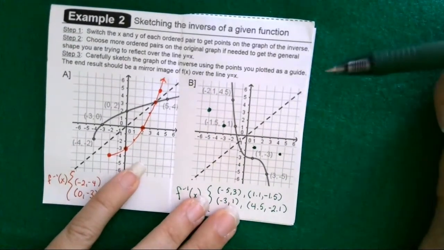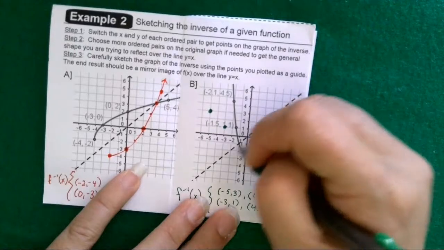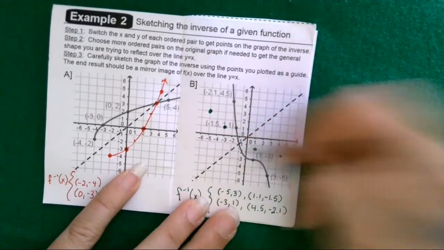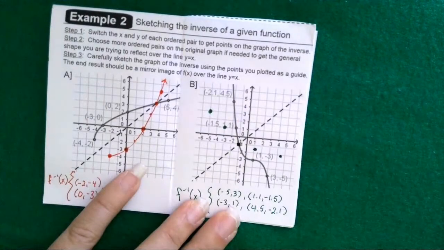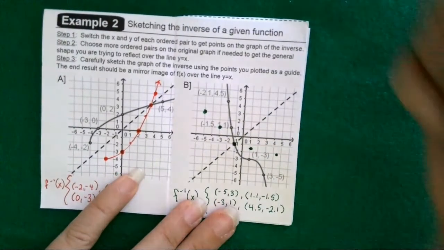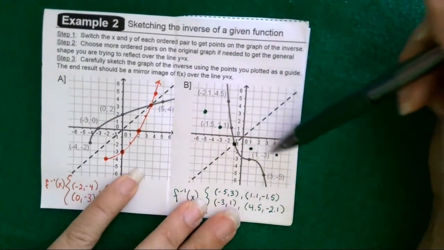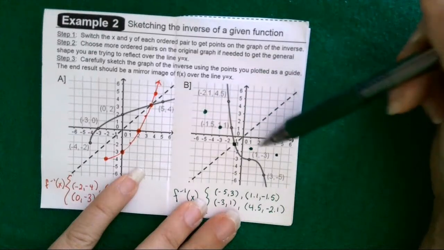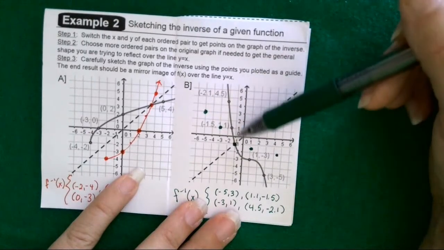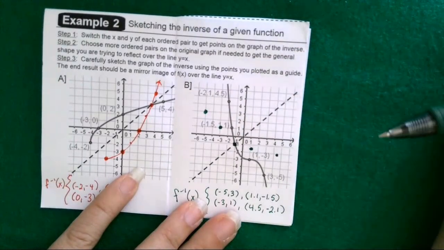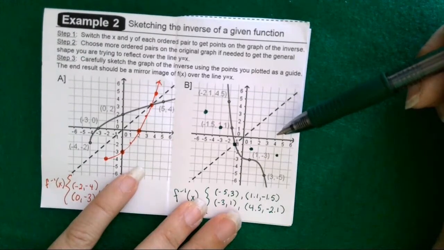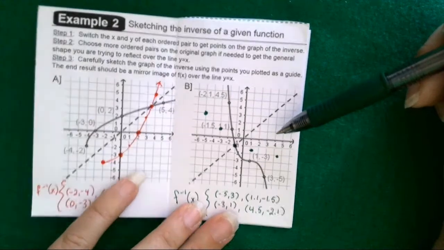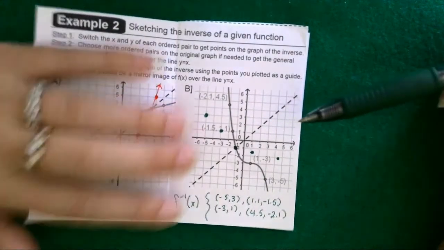Now, it's also the case that where the curve intersects the line y equals x, there will be a point. So I'll go ahead and sketch that one. And this is still really difficult to tell from just these given points how this curve is going to bend through them. So this would be a case where it's going to be really important to pick some additional ordered pairs to reflect over that axis of symmetry so that we can get a really accurate curve.